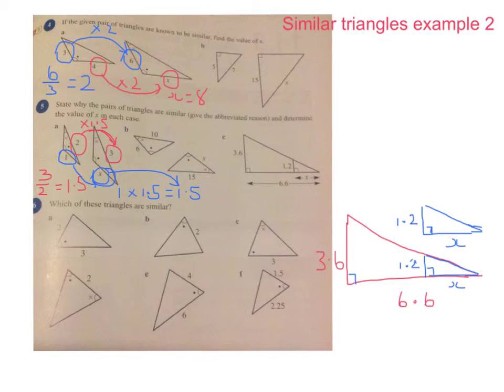So I can look at the ratio. We need to get the proportion right. So if I look at the proportion of this to this, or actually that way, I'm making it smaller. It doesn't really matter which way we go.